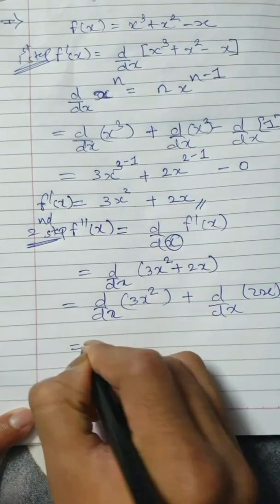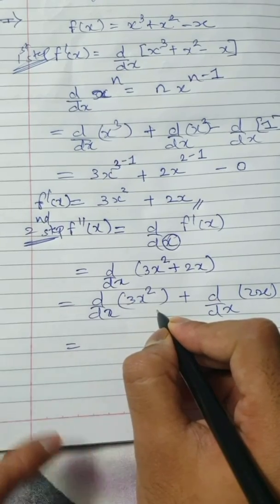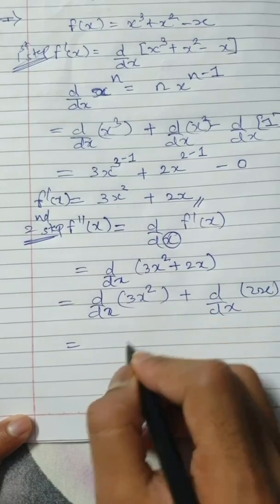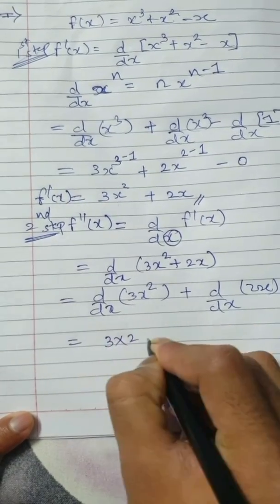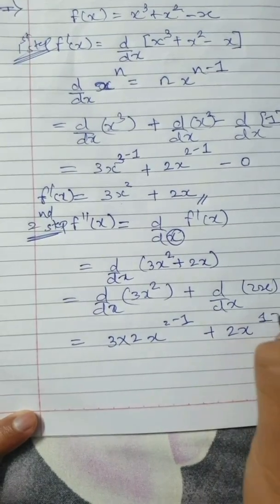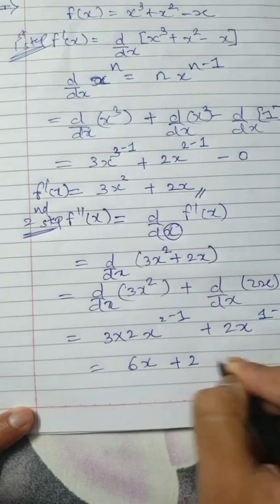Now applying the same formula, that is n x raised to n minus 1, the power will come down and it will be decremented by 1. So 3 multiplied by 2, x raised to 2 minus 1, plus 2, x raised to 1 minus 1. So the answer will be 6x plus 2.